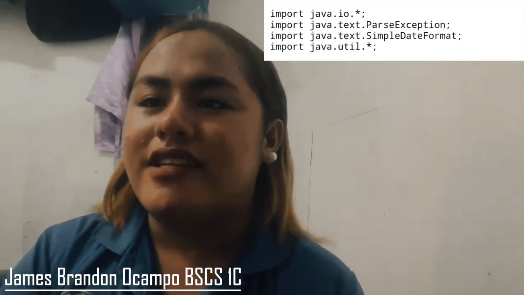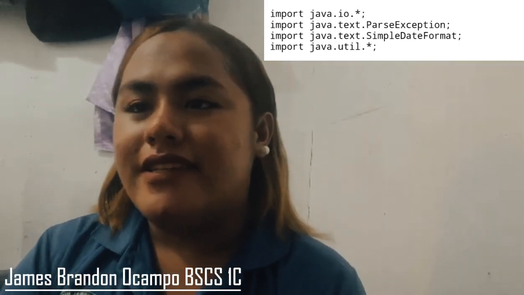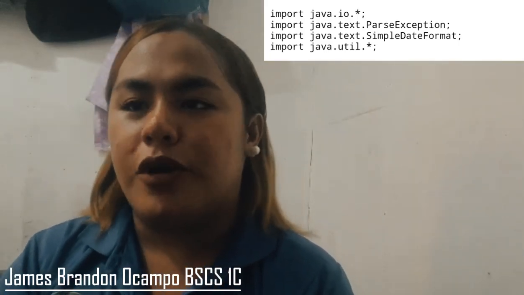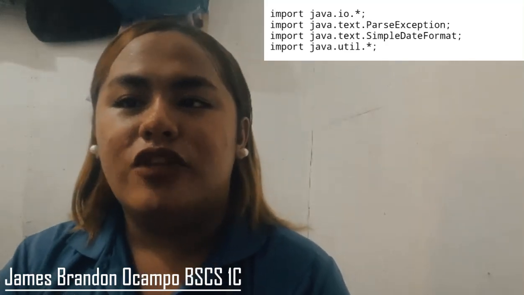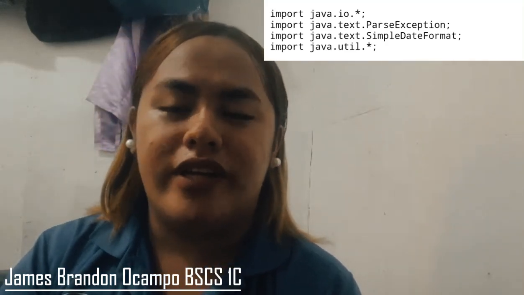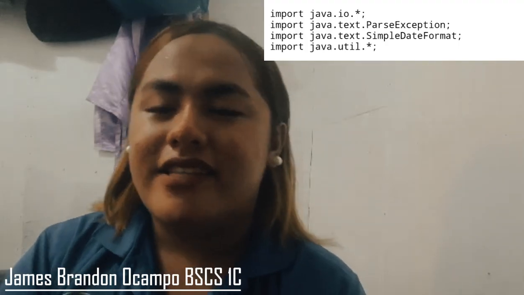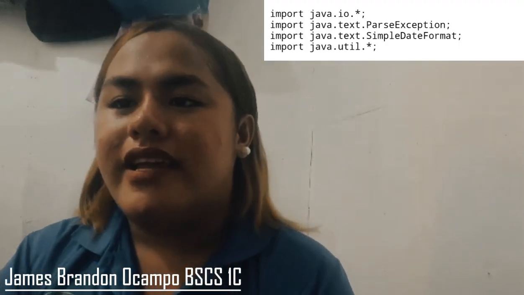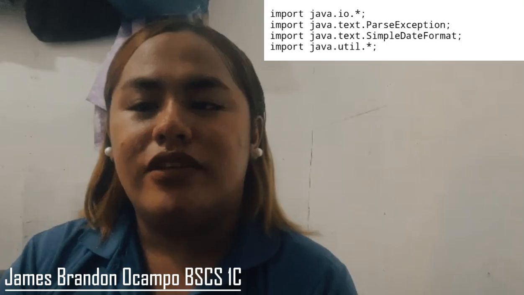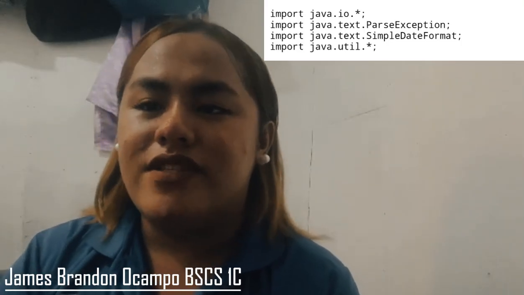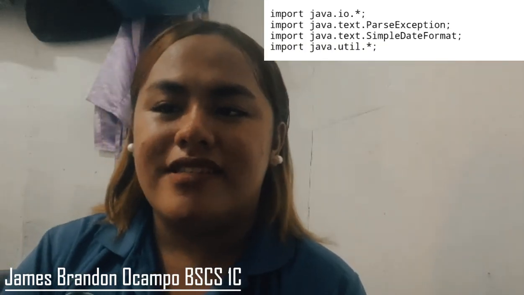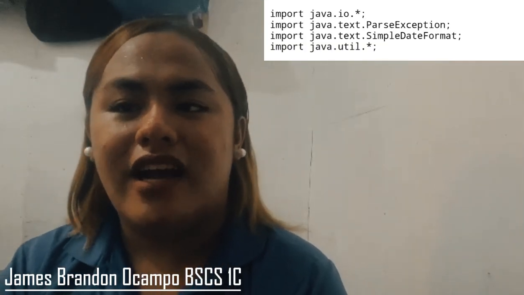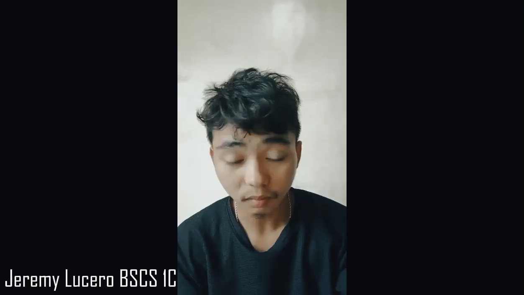So the third line is import java.text.SimpleDateFormat. This allows your program to change a date into a formatted string or turn a string into a date. So the last line is import java.util. This gives your code access to useful tools: lists, arrays, scanners, dates, and other helper classes.